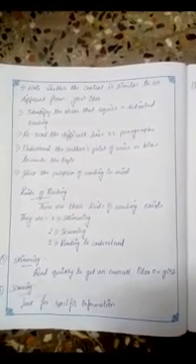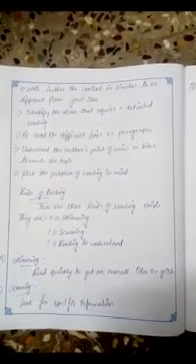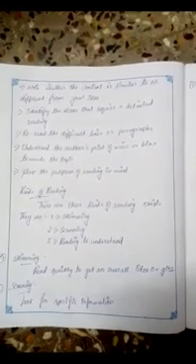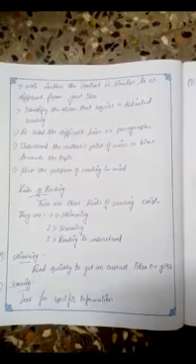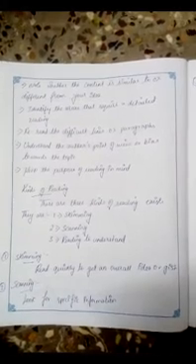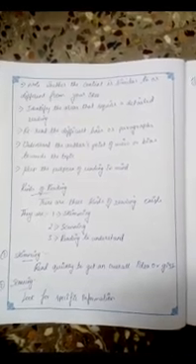Identify the areas that require a detailed reading. Reread the difficult lines or paragraphs. Understand the author's point of view or bias towards the topic. Keep the purpose of reading in mind.